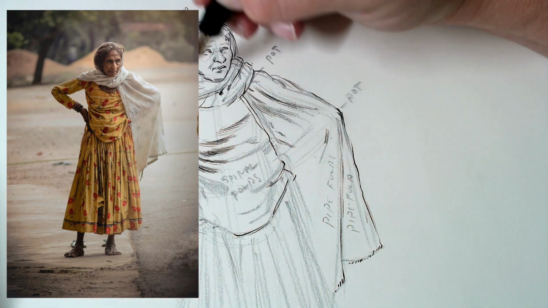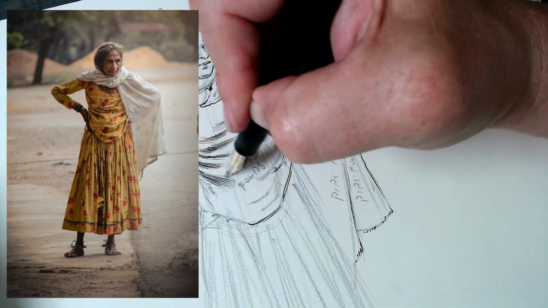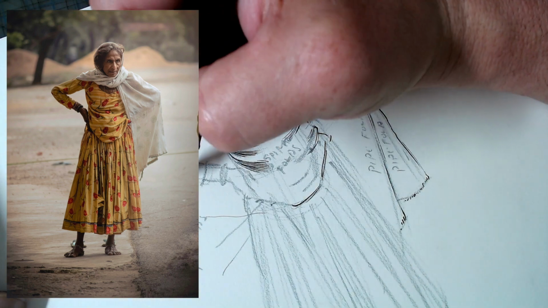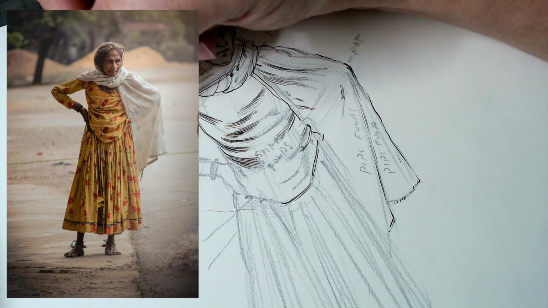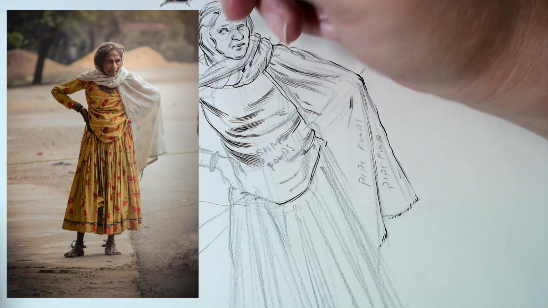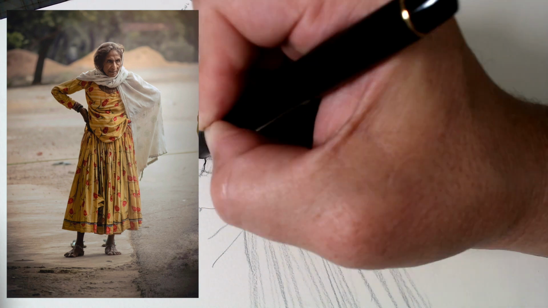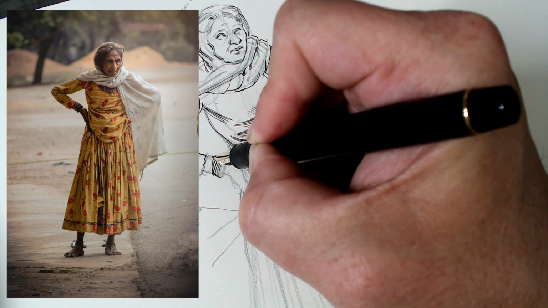One of the main things I'm looking for is for the elements that are closer to the viewer to be rendered with a little more sharpness than elements that are farther away. Working on both the inside and the outside of the figure helps me achieve that balance. And of course, as I work, I'm keeping those 5 rules in mind.